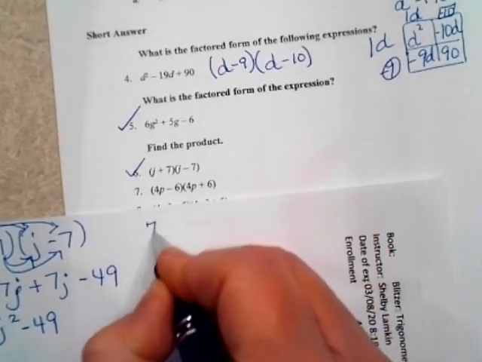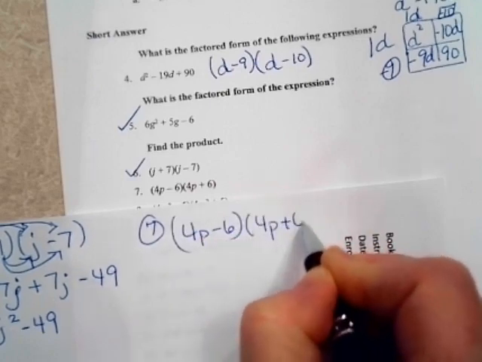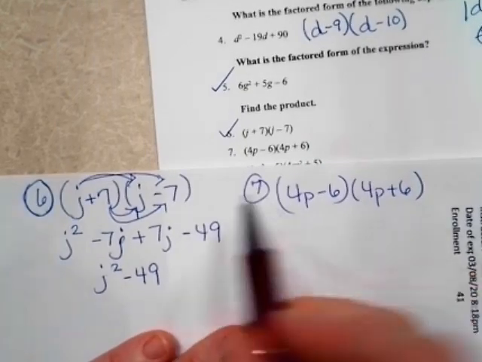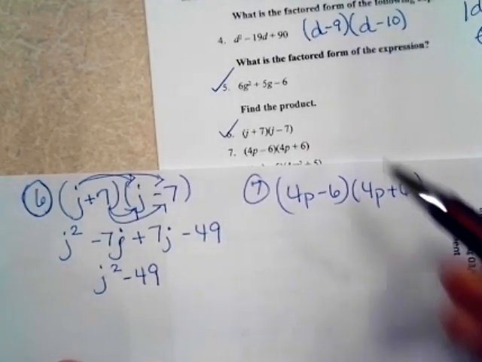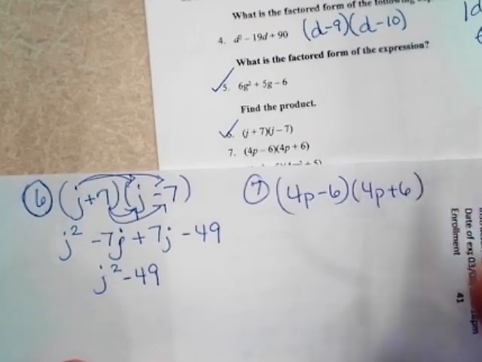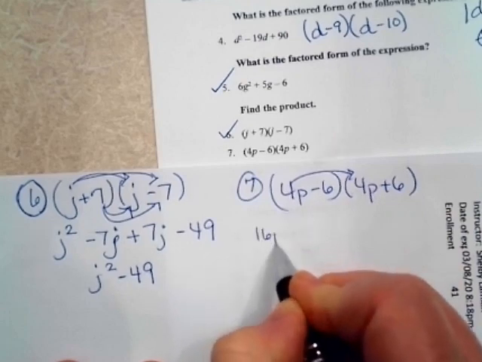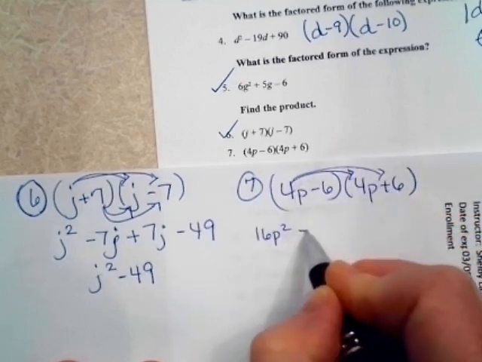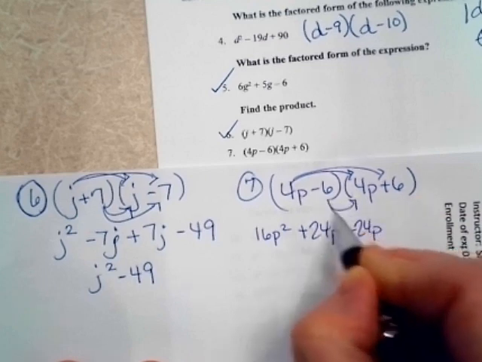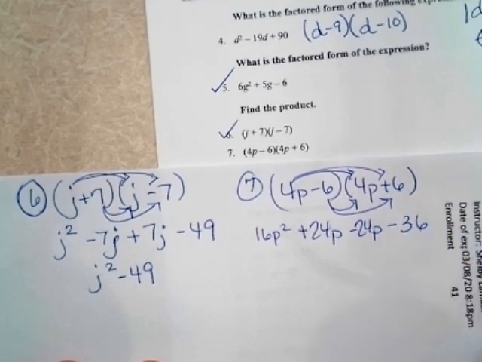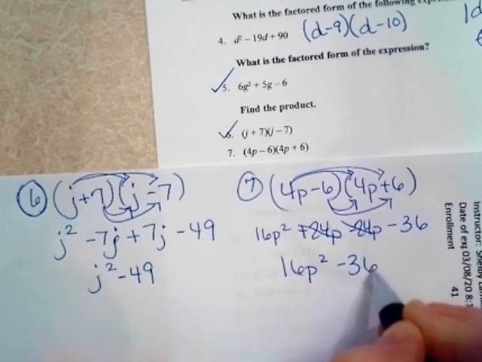Number 7 says 4P minus 6 times 4P plus 6. Now you'll notice that on 6 and 7, these things in the parentheses are the same. The only thing that's different is the plus and the minus sign. So let's see what happens to number 7. We're going to multiply here. We're going to get 16P squared plus 24P minus 24P minus 36. Now these in the middle are going to make 0 again, and we get 16P squared minus 36.